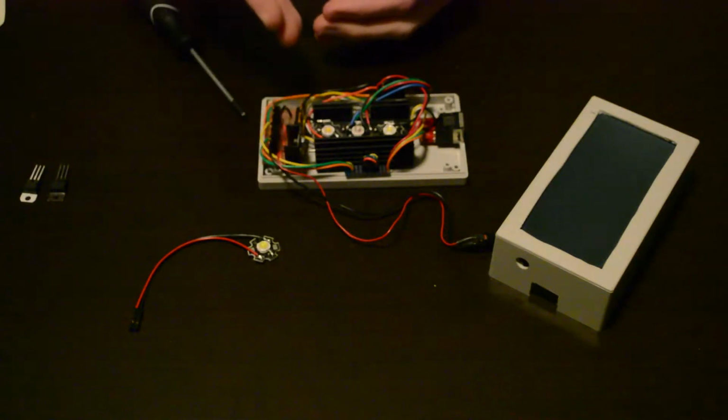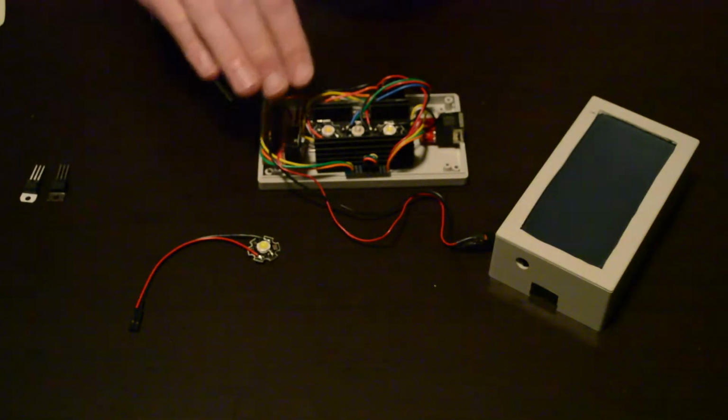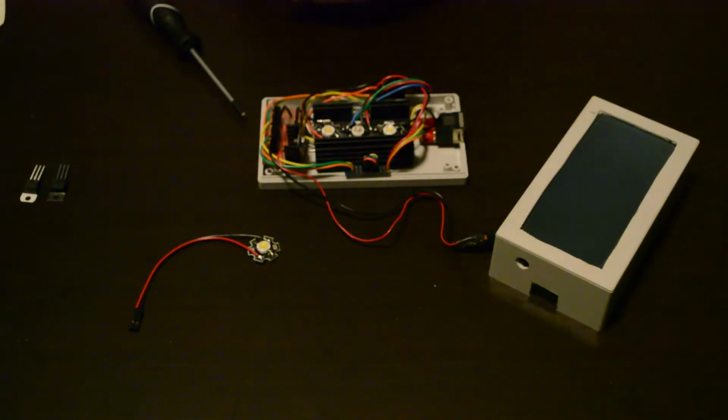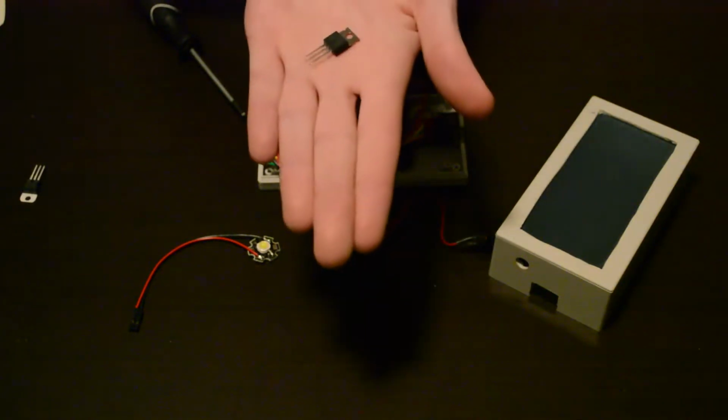Now, as for our driver circuitry over here, there's a few members of it. Firstly, there are several of these. There's actually 5 there because there are in fact 5 channels here. There's a warm channel, a cool channel, and a red, green, and blue channel. Each one of these is controlled by one of these.